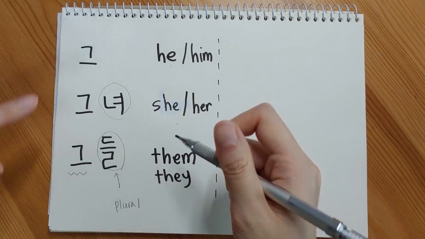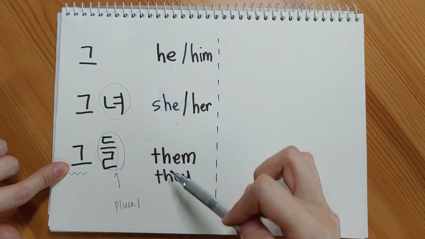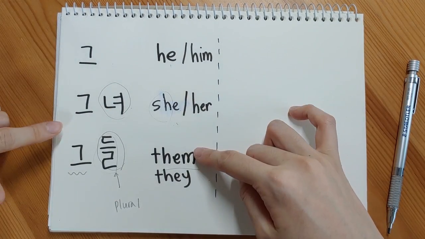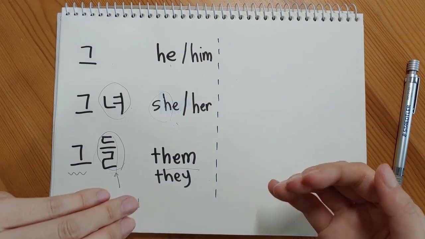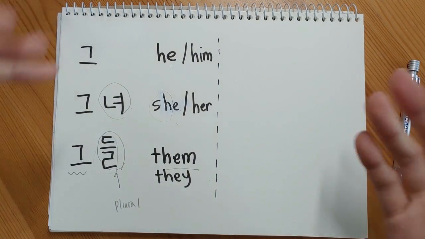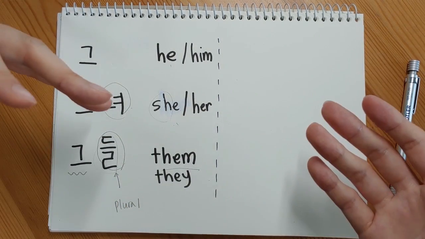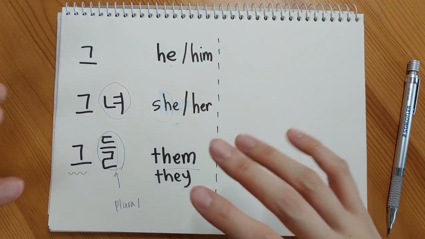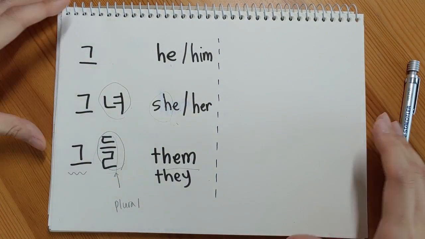So that's how 그 is he and 그들 is they and 그녀 becomes she. However, these pronouns aren't used in spoken Korean because it sounds super serious or too romantic. So unless you're trying to make a joke, these pronouns aren't used in real life conversation.